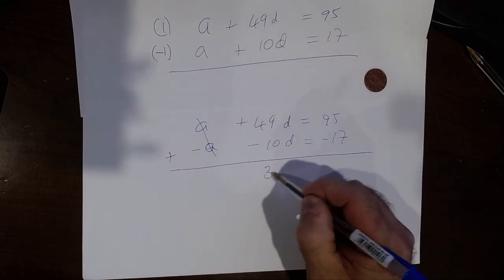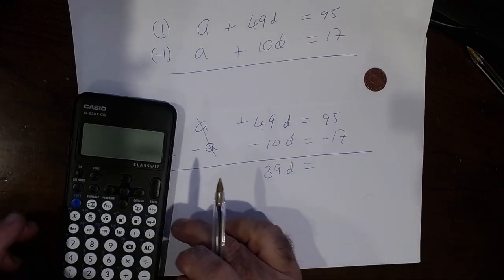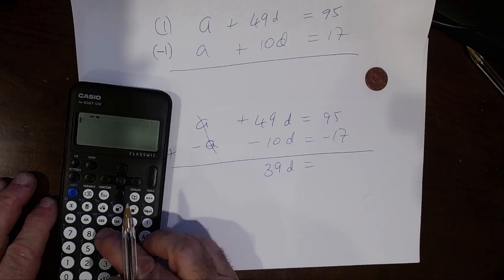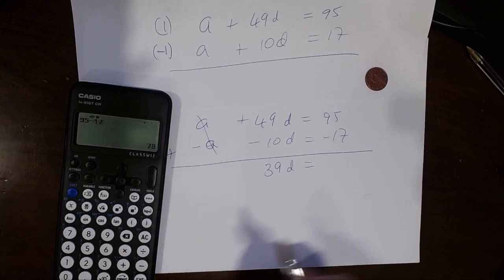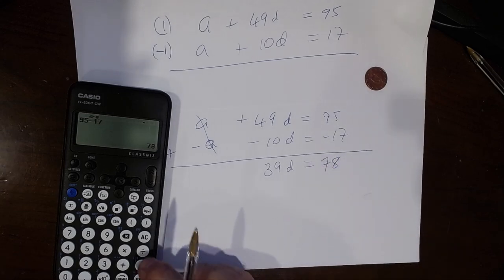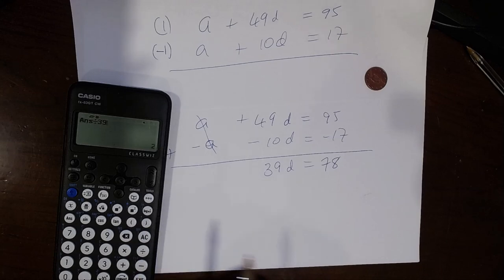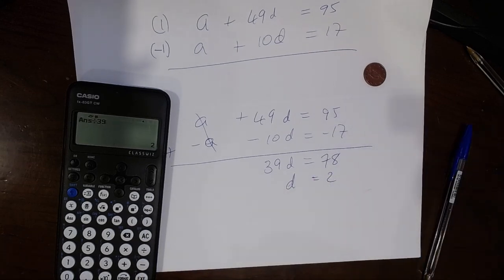This turns into 39d, and 95 take away 17 is 78, and 39 goes into that twice. Let's just be double sure. Divide by 39. It's 2. So the common difference is 2. Now that hasn't got us a yet, which we eliminated last time.